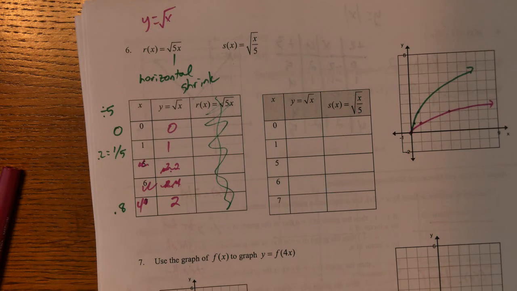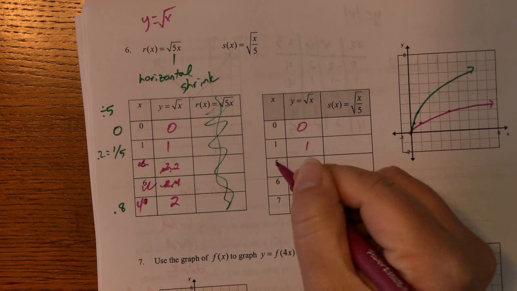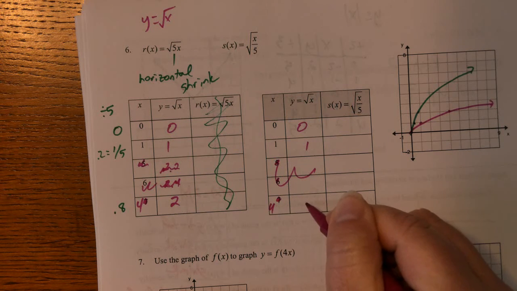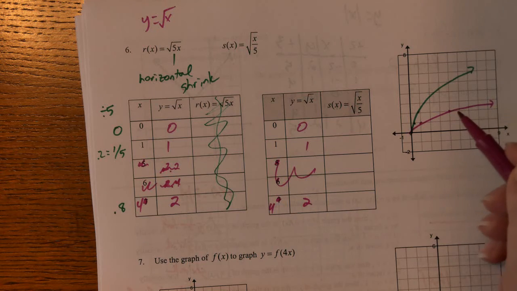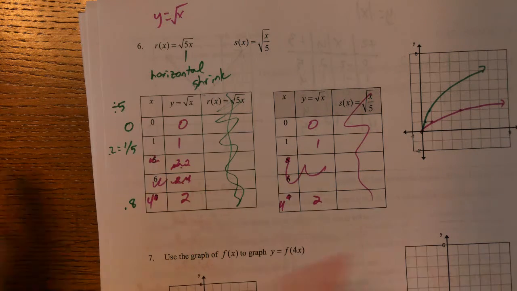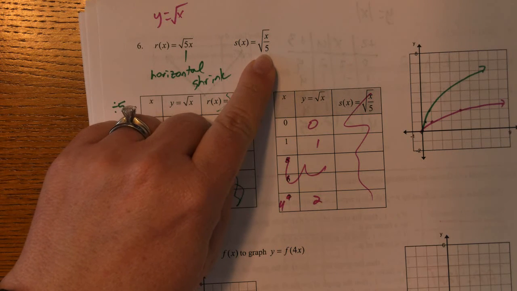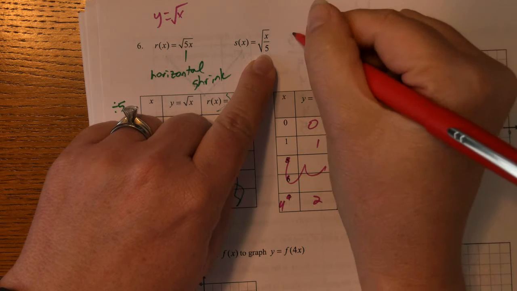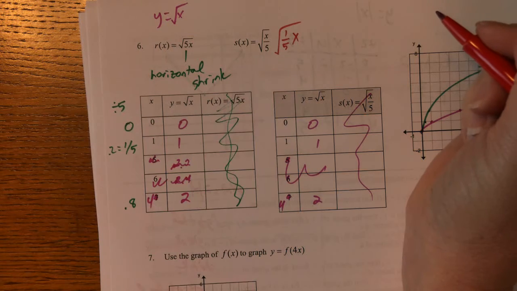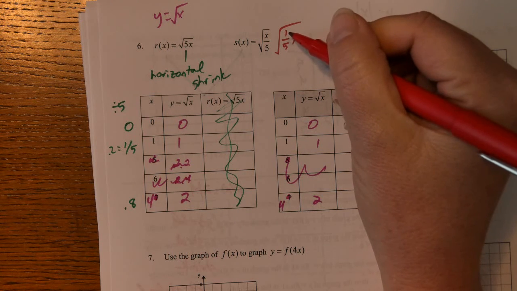Okay? All right. If I take those same 0, 0, 1, 1, let's ignore those two. Let's make this a 4. 4, 2. There's our original parent function. This time, what's happening? Our x's are being divided by 5. Well, isn't that the same thing as multiplying by 1/5? Okay? So if we multiply by 1/5, that's a number less than 1.